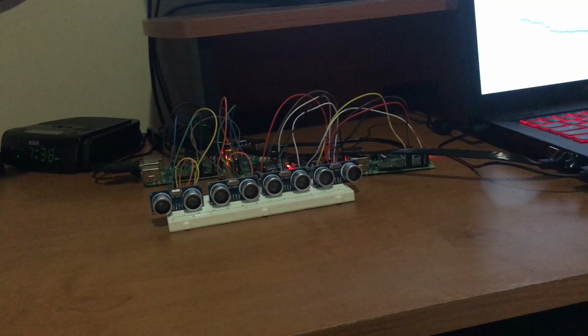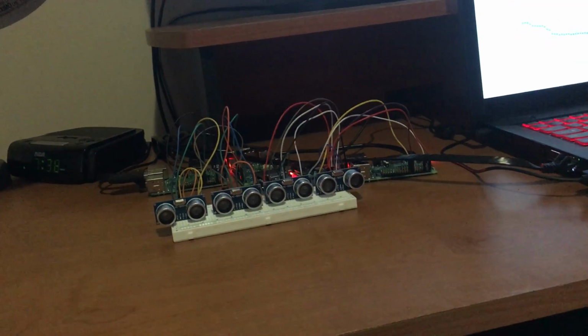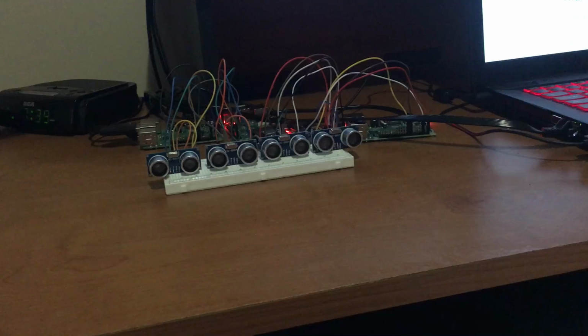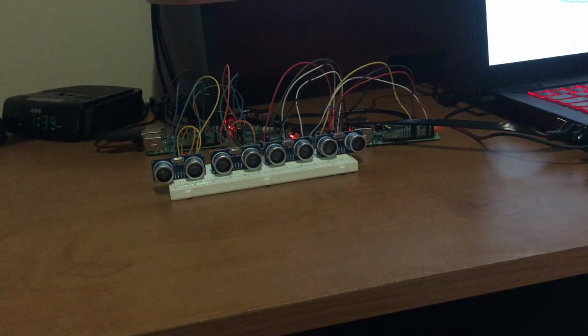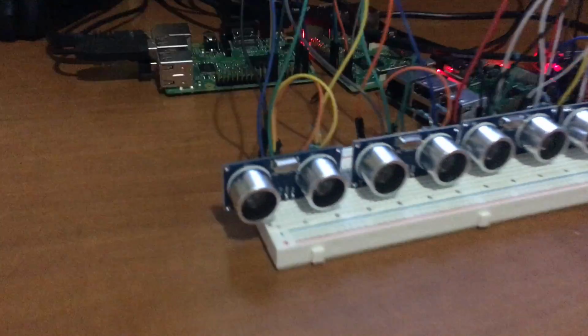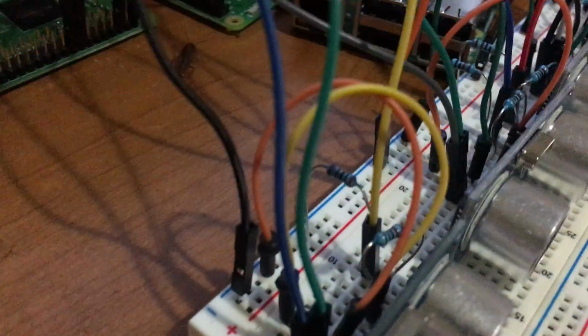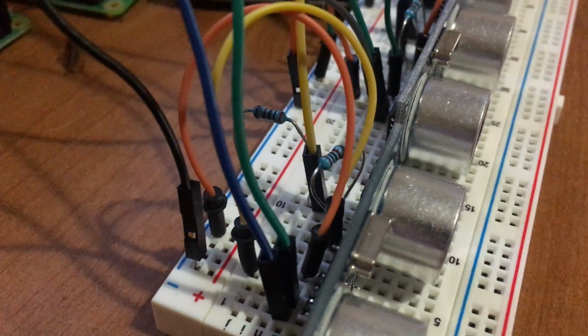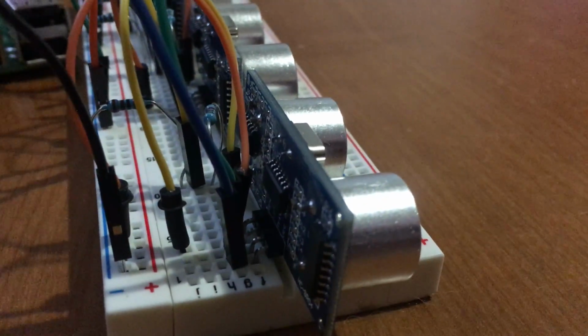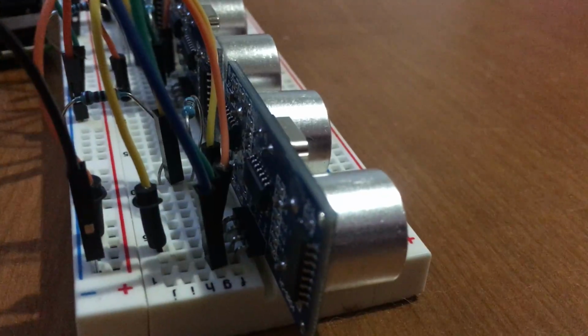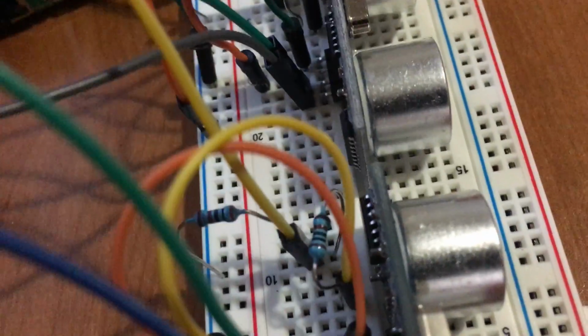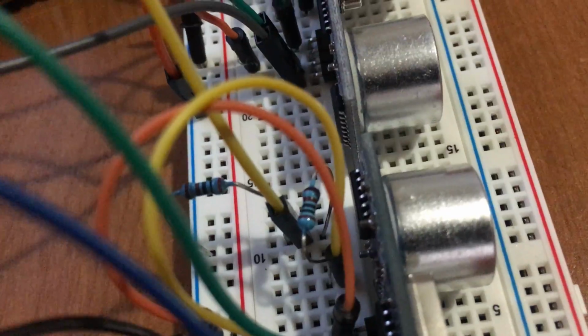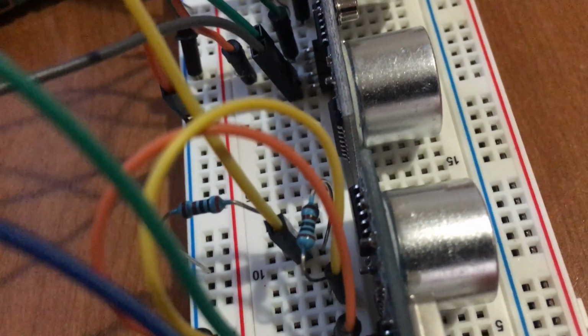A 5-volt pin from the Raspberry Pi is connected to the VCC pin on the ultrasonic sensor. A ground pin on the Raspberry Pi is connected to the ground pin on the ultrasonic sensor. The GPIO 23 pin is connected to the trig output pin on the ultrasonic sensor. And finally, the GPIO 24 pin is linked between a 1 kilo ohm resistor and the echo input pin on the ultrasonic sensor with a 2 kilo ohm resistor and ground. This was necessary to allow for a voltage divider to reduce the voltage of the echo input from 5 volts to 3.3 volts.